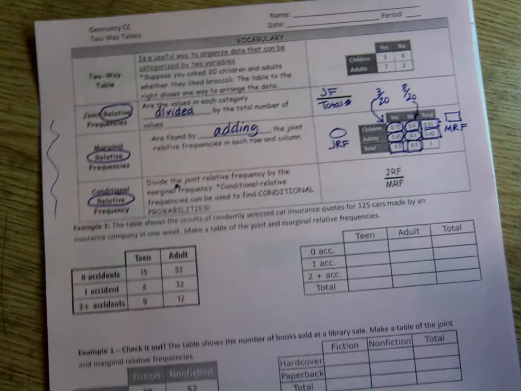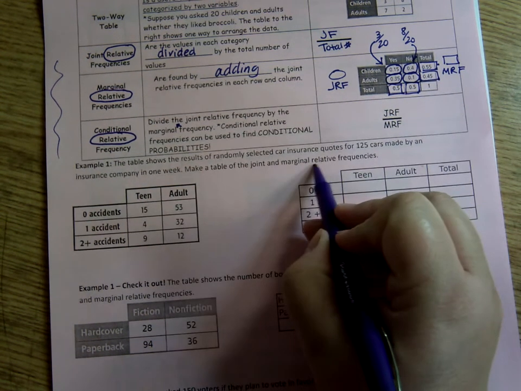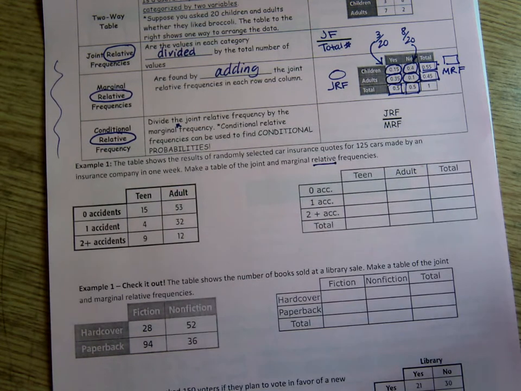So example 1. The table shows the results of randomly selected car insurance quotes for 125 cars made by an insurance company in 1 week. Make a table of the joint and marginal relative frequencies. So in other words, anytime the word relative is involved, that's when I'm dividing.